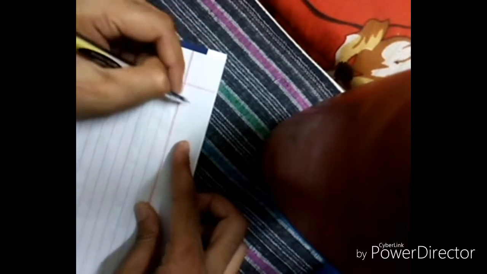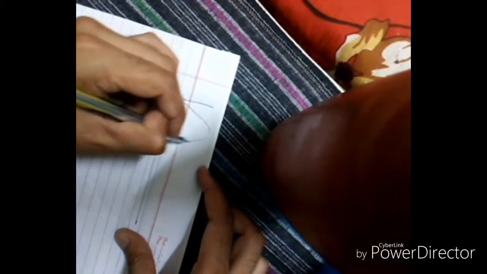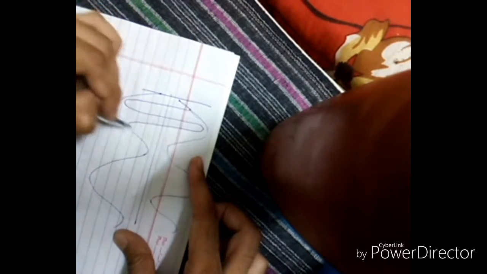Now here I want to explain how we can detect the envelope message signal properly. As we will see here, we have a modulated signal like this.